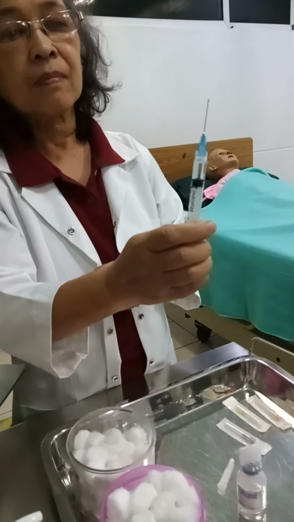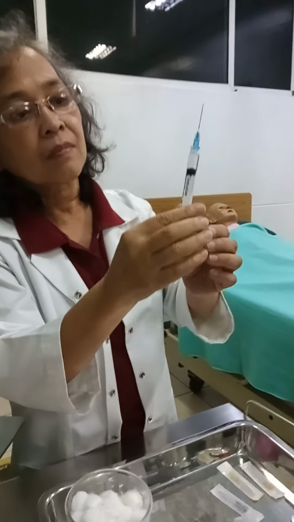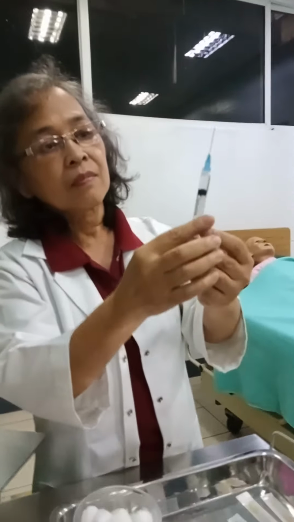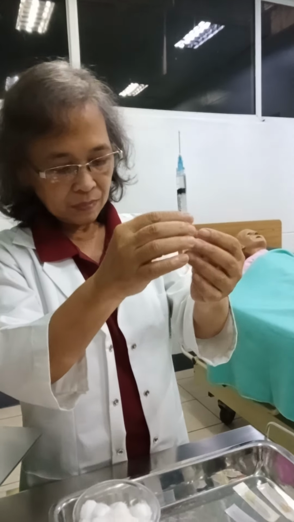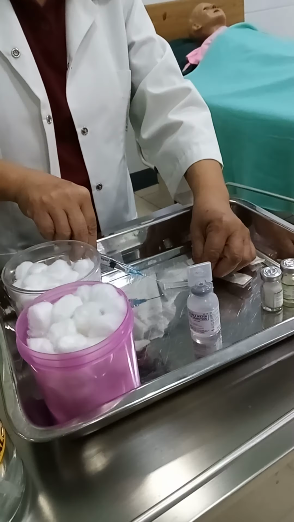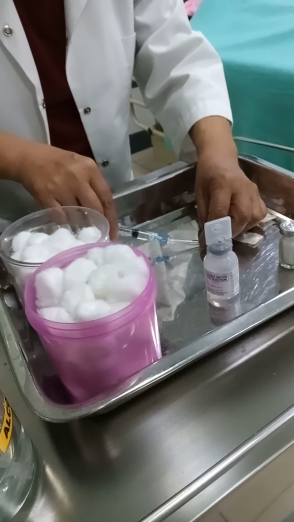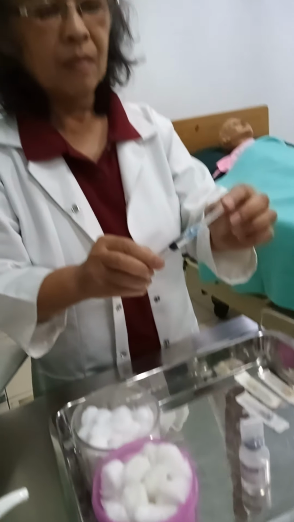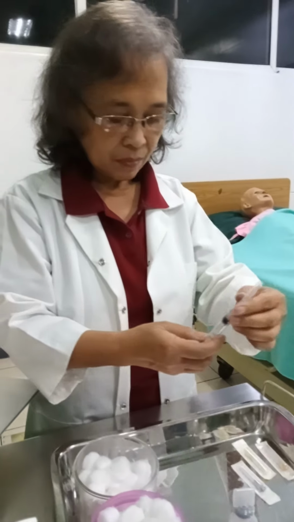Recheck the fluid level in the syringe by holding it vertically. Cover the needle with its sheath or cap. Change the needle on the syringe.